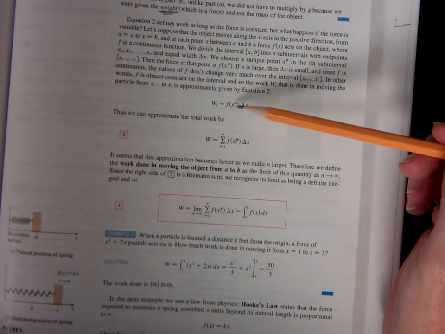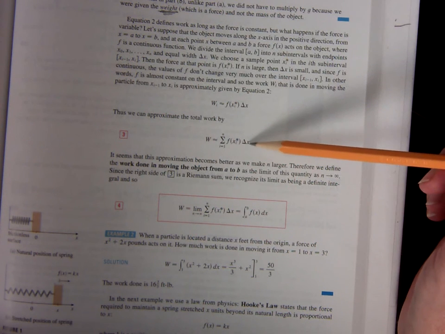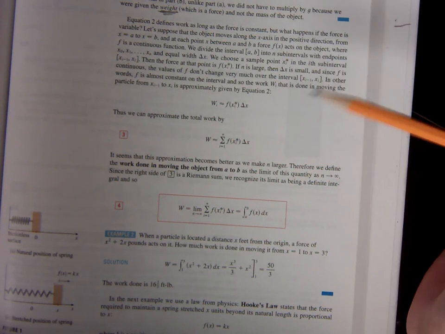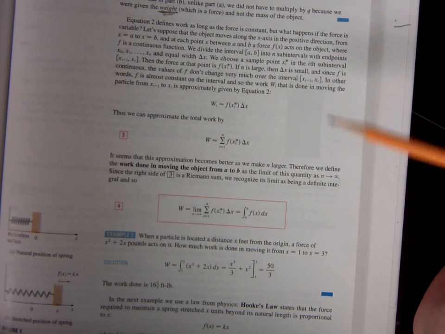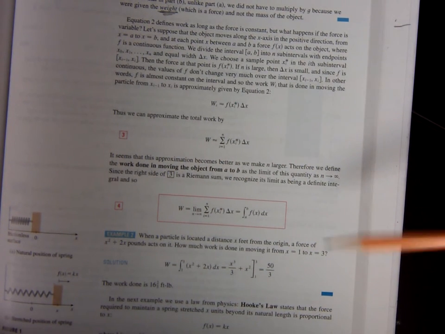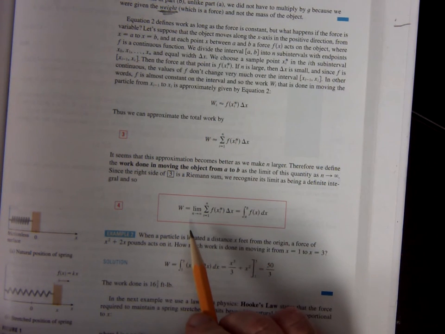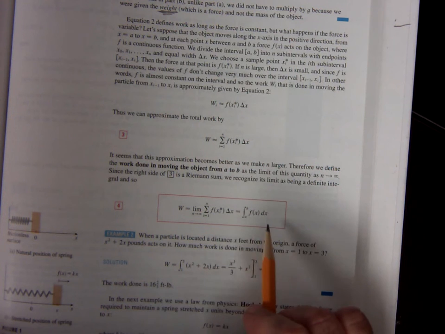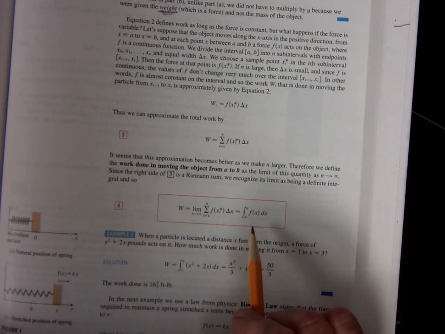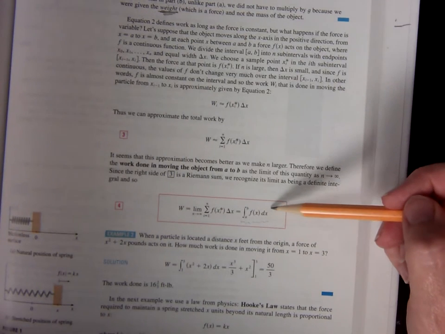All right, so as you can imagine, when we get down here, we're taking a look at, once again, integrating as we go from 1 to n. We're going to take the integral, the same thing that we've been doing in the last few sections. So we have to define work in moving the object from A to B. So you're moving the object from where it starts to where it ends. As the limit, as n approaches infinity, since the right side is a Riemann sum, we recognize it as a limit being a definite integral. So from A to B of f of x dx.